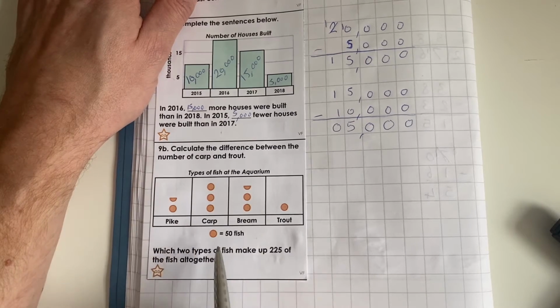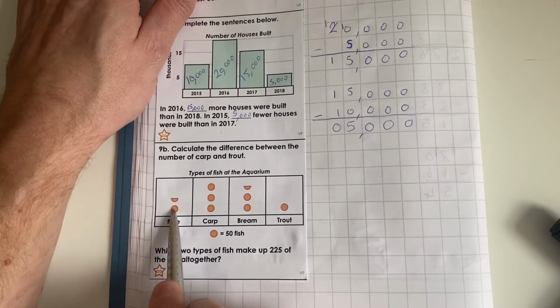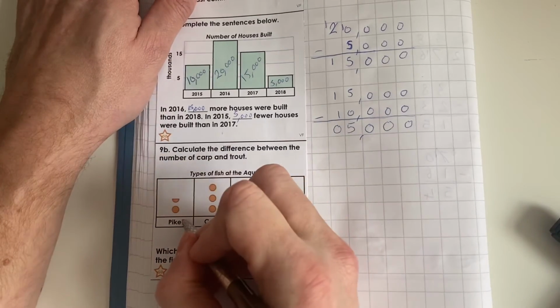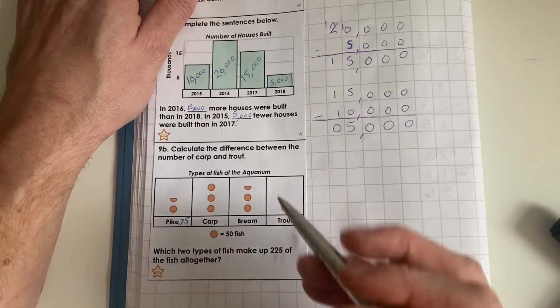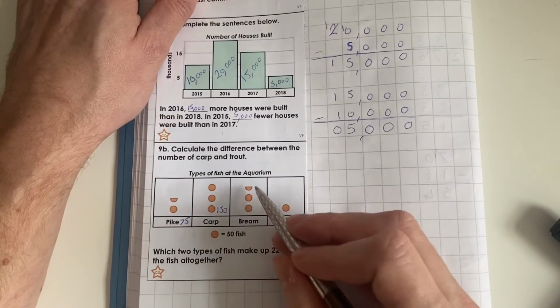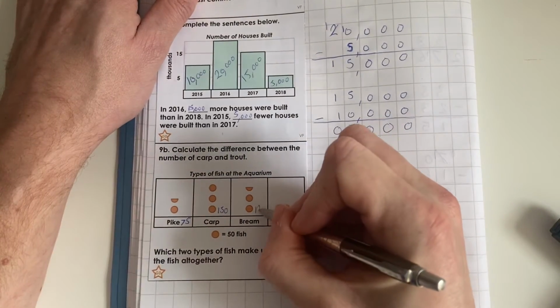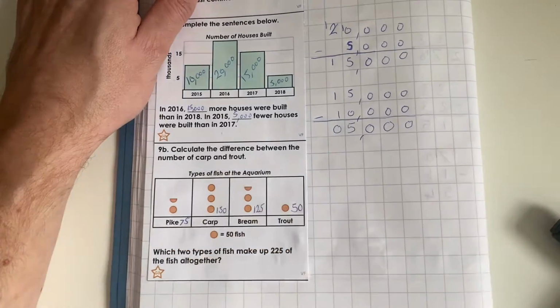Half a circle means half that amount. Half of 50 is 25. So we've got 50 plus 25, so the answer is 75 there. 50, 100, 150. Can put that there. 50, 100 plus 25, 125. And then we've got one circle, so that equals 50.